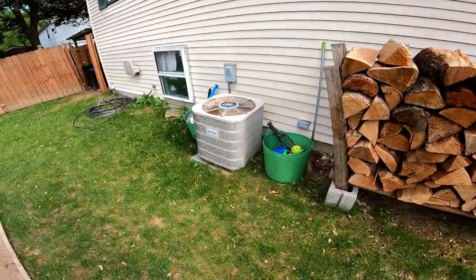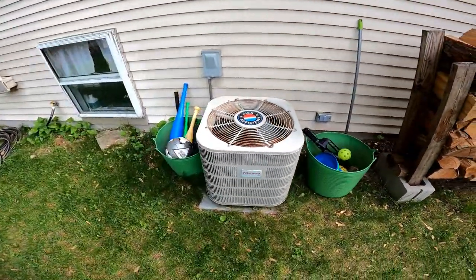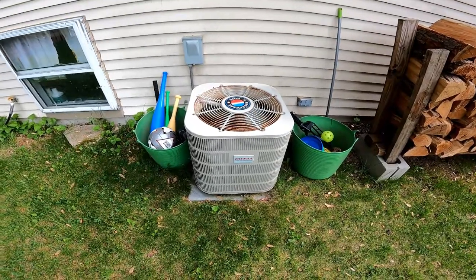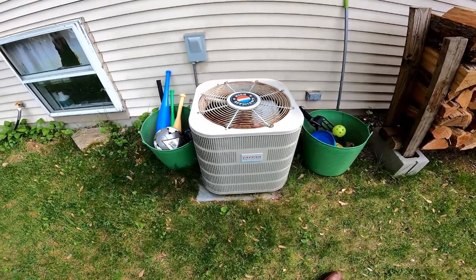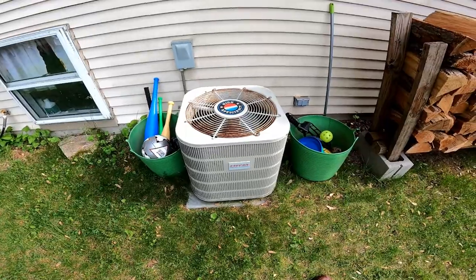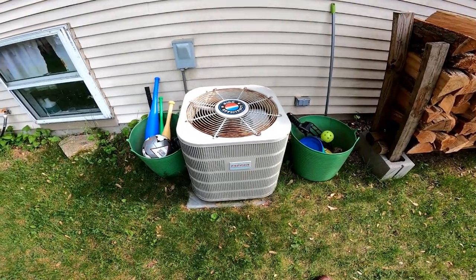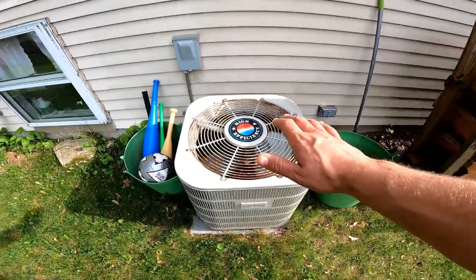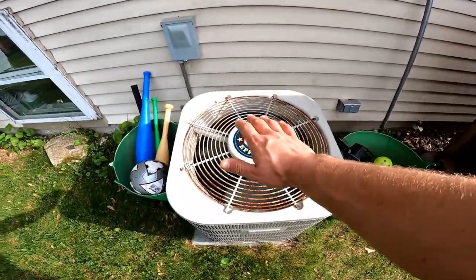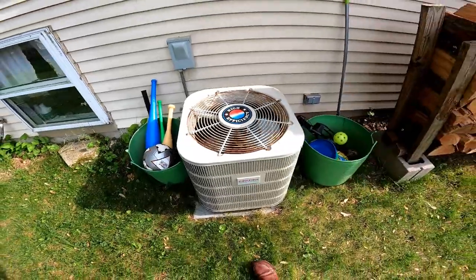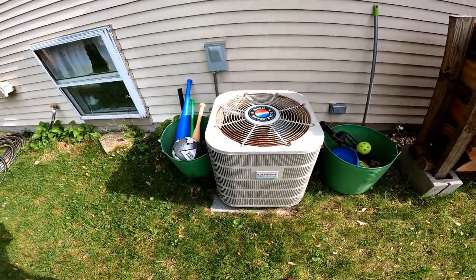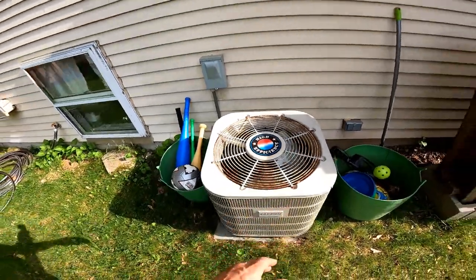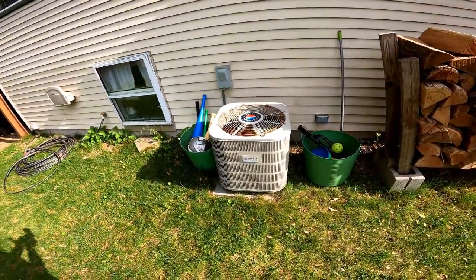So this is my air conditioning unit, and inside the house the air conditioner has been running most of the day, and it has not been getting any cooler. The fan is running out here, but one thing I've noticed is that it's kind of cold air coming off of this. Now this fan should be blowing out hot air, and because it's not, that tells me that it's not carrying the heat out of the house.